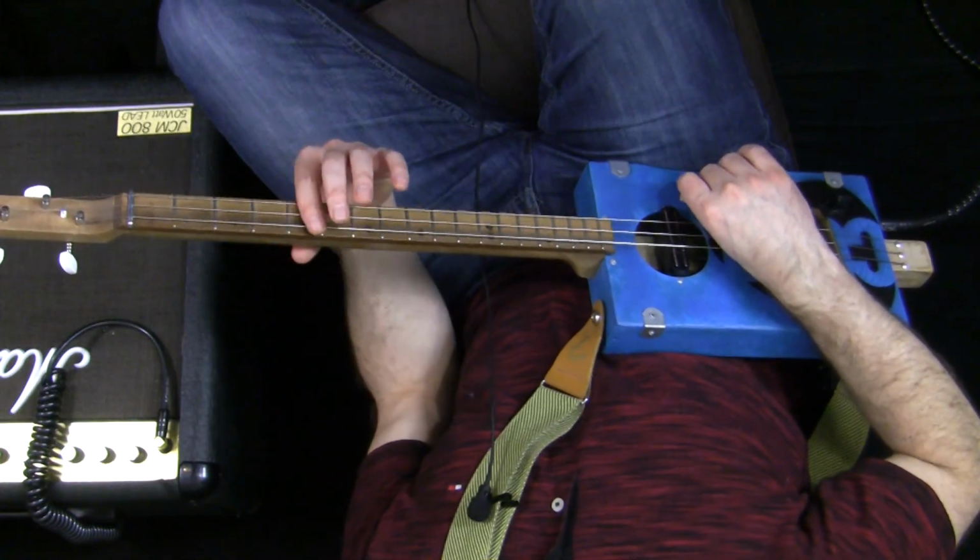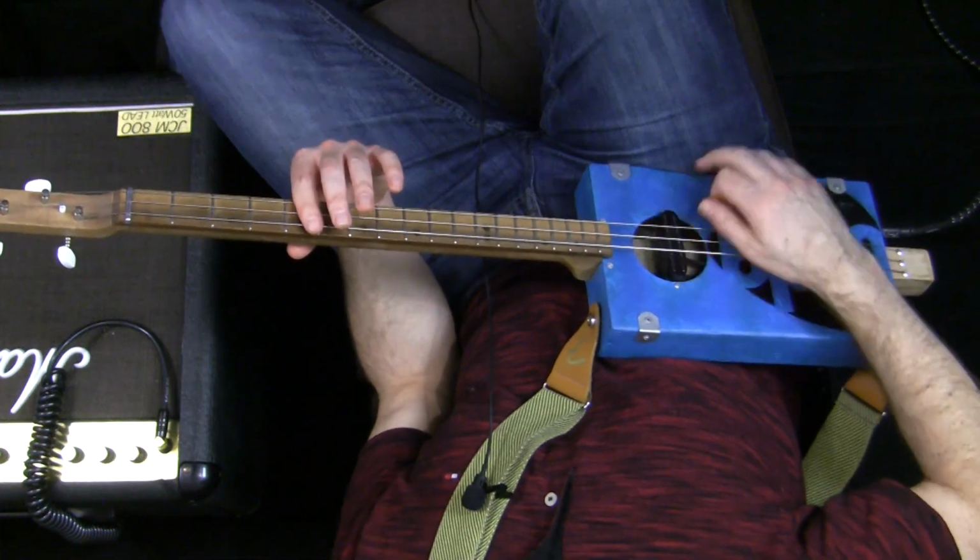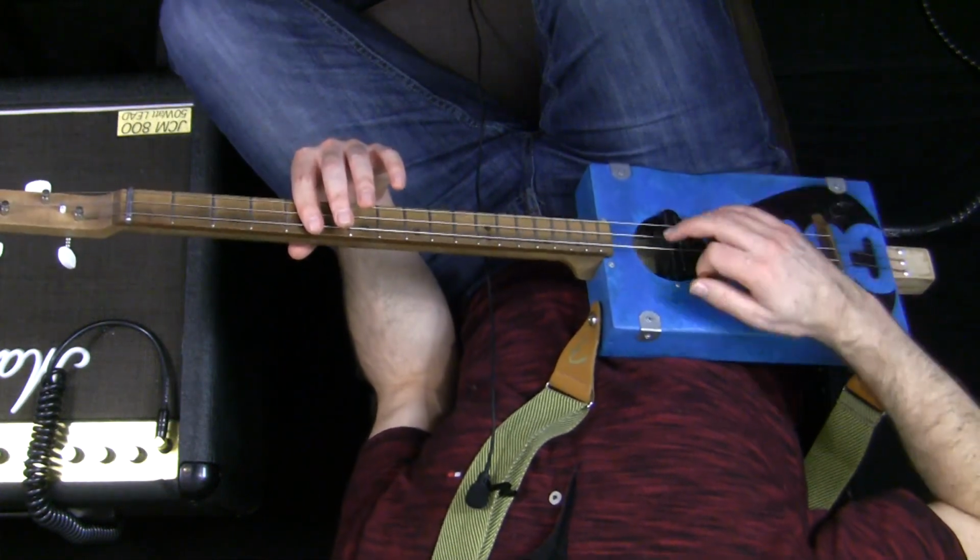So I'm just going to do that with the same strumming. So 1, 2, 3, 4.